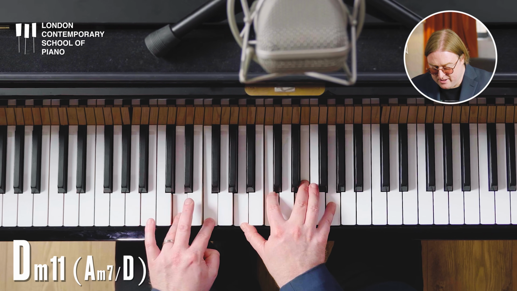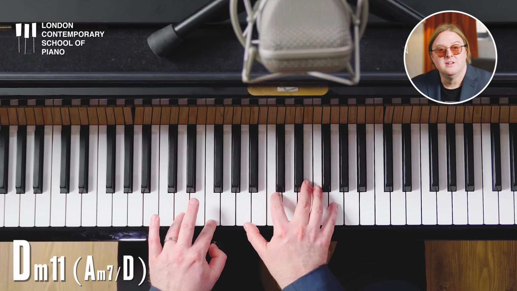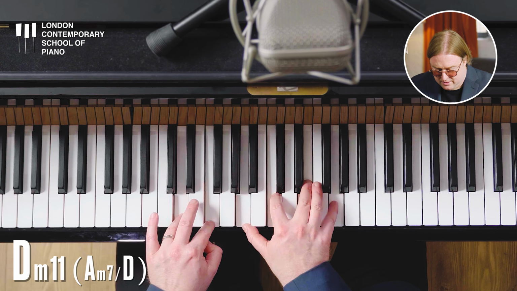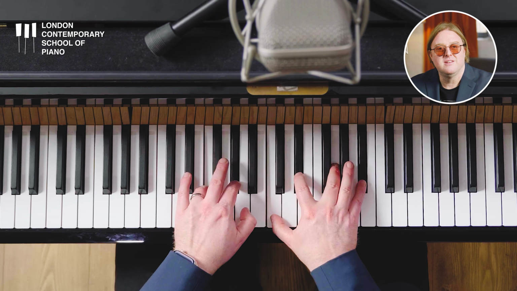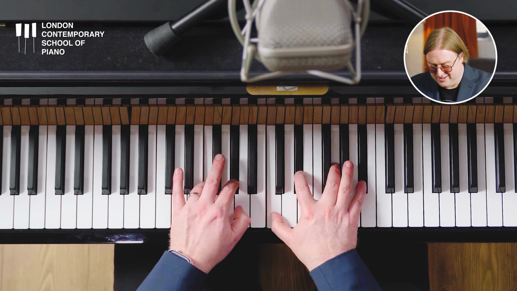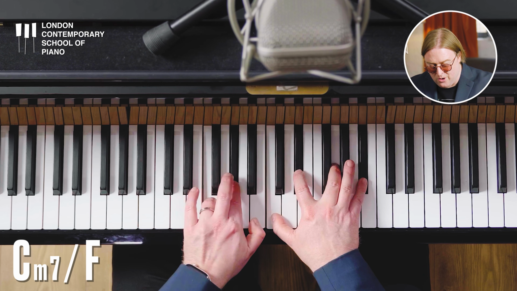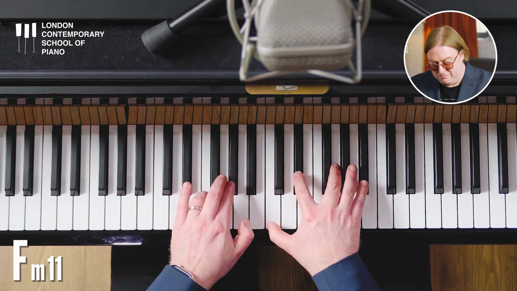So is that a D minor? Is that a D minor 11, or is that an A minor 7 over a D? Whatever helps you arrive at that destination. So, what's this chord then? Well, this is a C minor 7 with an F in the bass, or do I want to think of it as an F minor 11?